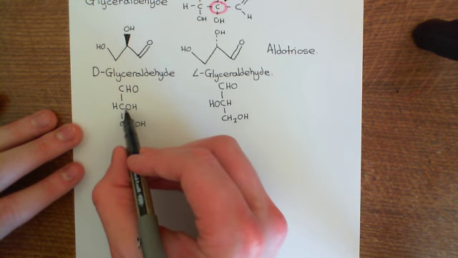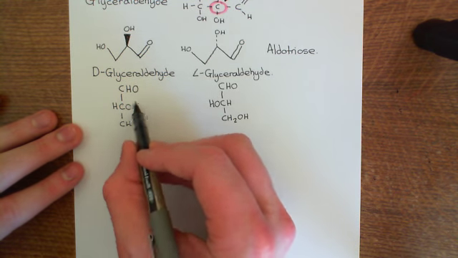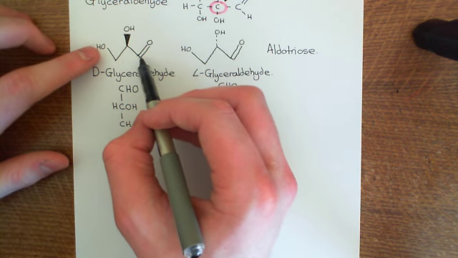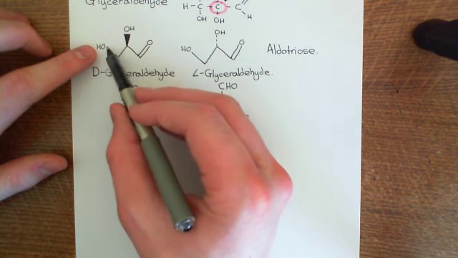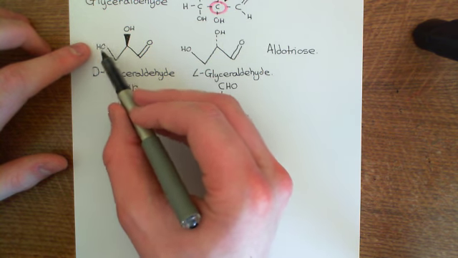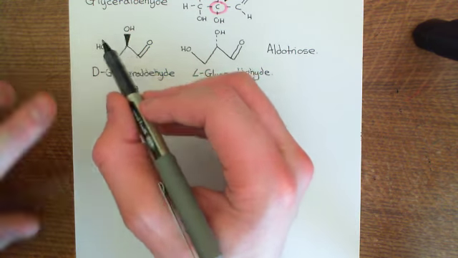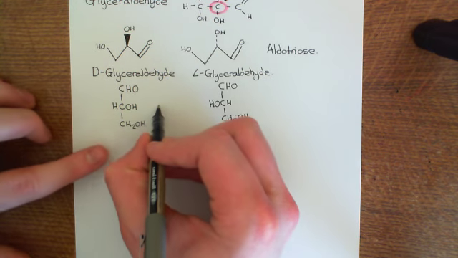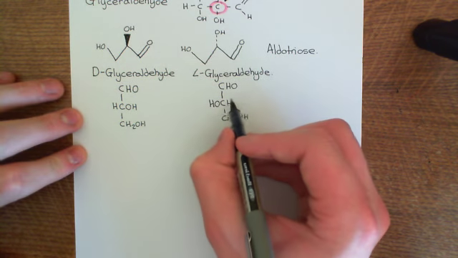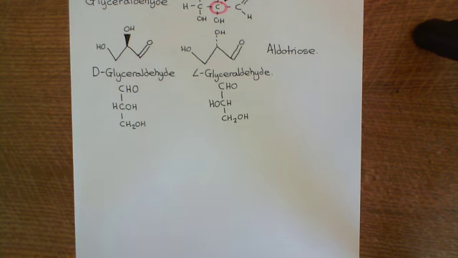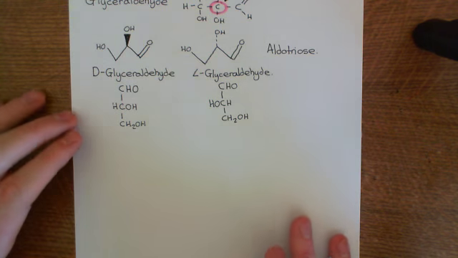The D isomer will be drawn with the alcohol group on this side to denote that it's coming out of the page towards us. If you draw the structure when you put the aldehyde group over here and this far terminal alcohol group on this side, the alcohol group will be coming out of the page towards us, and that's denoted by having it on this right-hand side. And if you have the alcohol group on the left-hand side, it will denote that it's going into the page away from us. And this notation will become very useful when we go further.